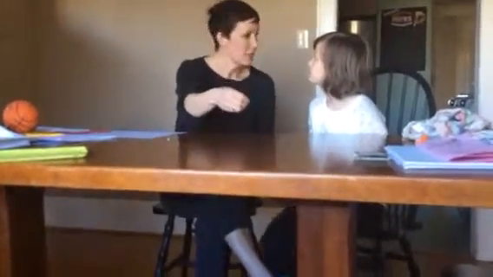The second part is a child's response. So Ella, in this case, when I say match red, her response is going to be, hopefully, to match red. So what the child does. And then the third step is always going to be a consequence. So you want a consequence for a correct response from the child and a consequence for an incorrect response. And again, you want them to be exactly the same.